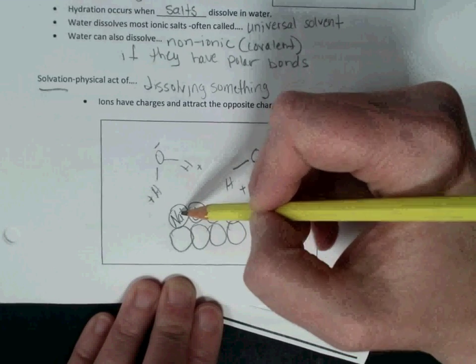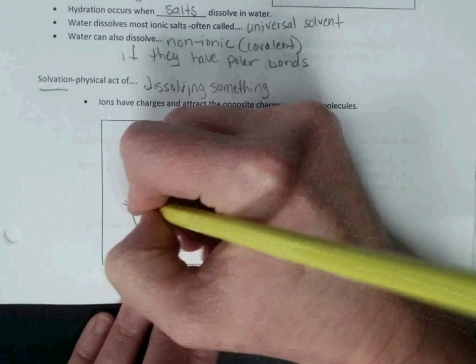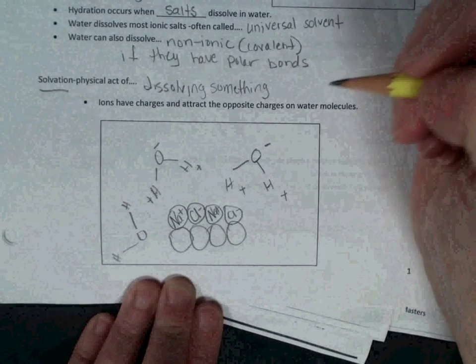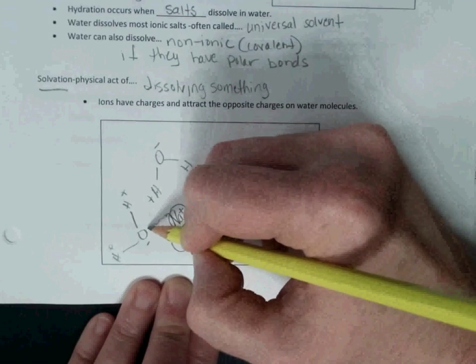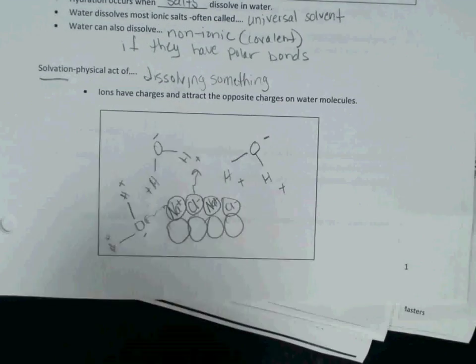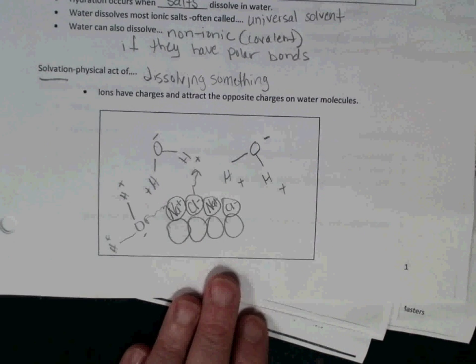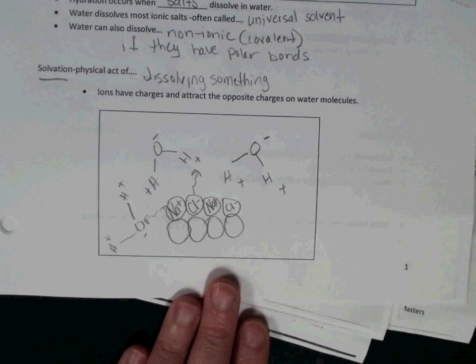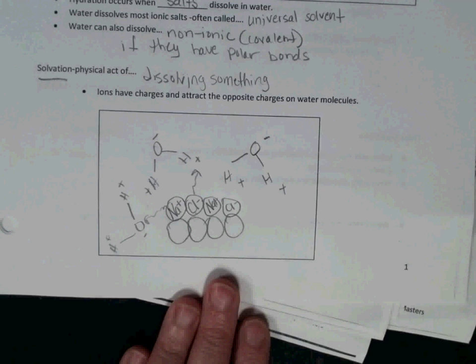What's going to happen with these positive sodiums and these negative chlorides? The positive is attracted to the negative end. This sodium is going to be attracted here, and these chlorines there. So what's going to start happening to this salt? It's going to start splitting up, right? It's going to dissolve. That is how things dissolve in water, because of this miracle up here that we just talked about, with these slightly charged ends causing the salt to pull apart and dissolve.